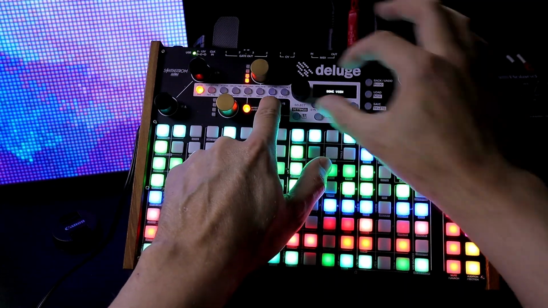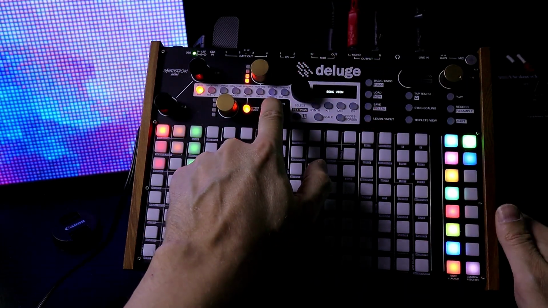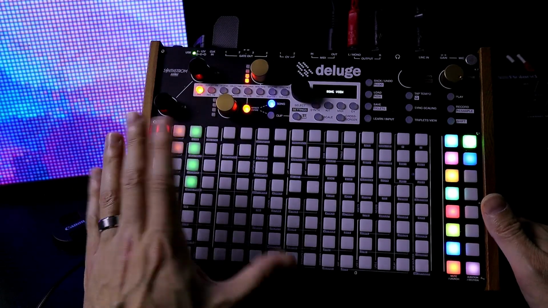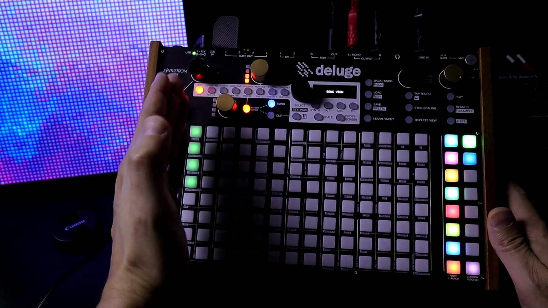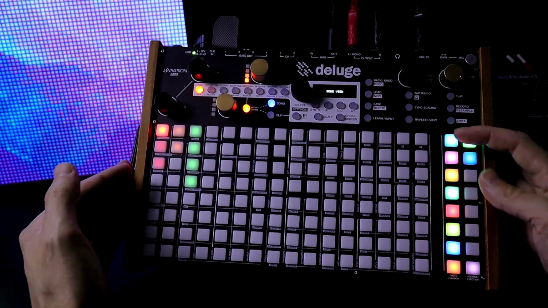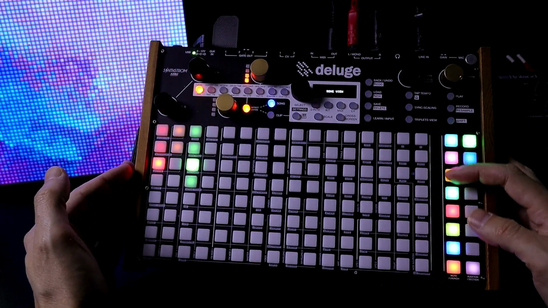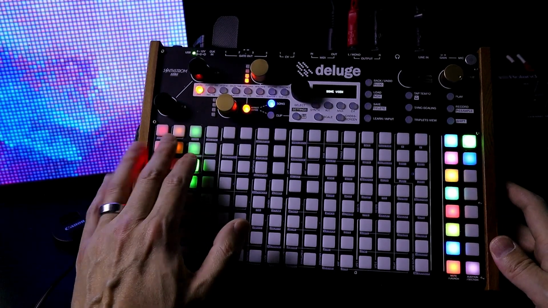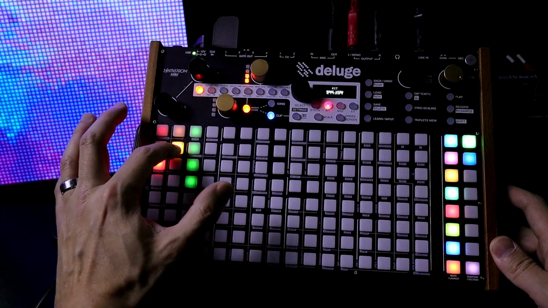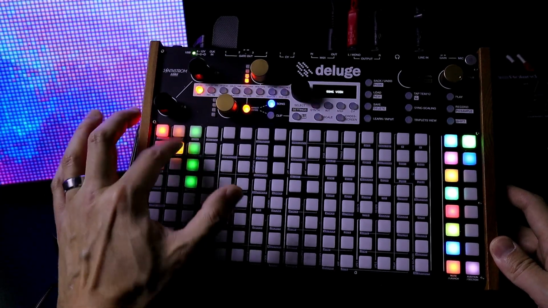Now let's hold down song, turn select knob. Now we're in grid view. Each pad is a clip. Each column is an instrument. And each row is a song section. In green mode, we can trigger entire sections. We can also just enable or disable clips.